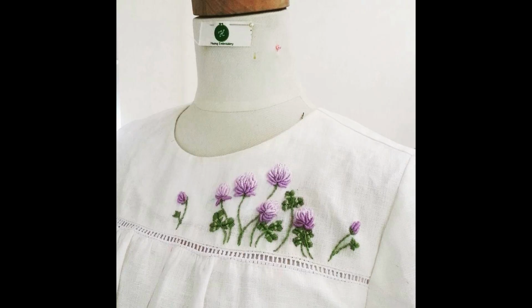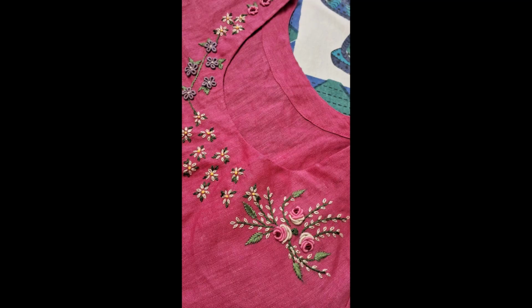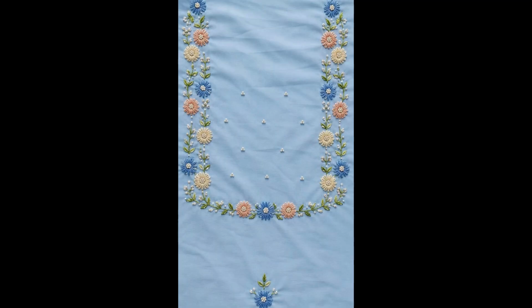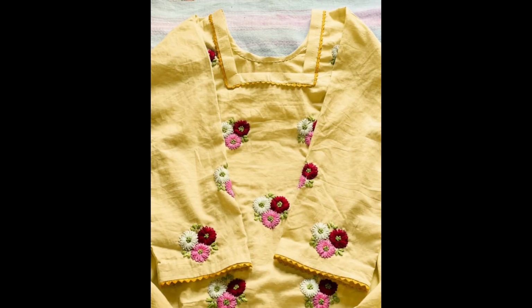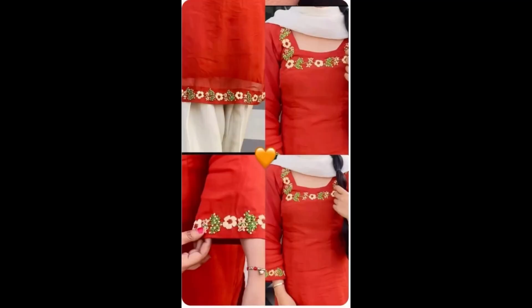And one more thing is which types of necklines could be designed with the help of these very beautiful embroidery patterns. Then you can design boat neck dresses, V-neck dresses, square shaped dresses, rectangular shaped necklines, and many other creativities as per your own choices. Now we will talk about the embroidery patterns.